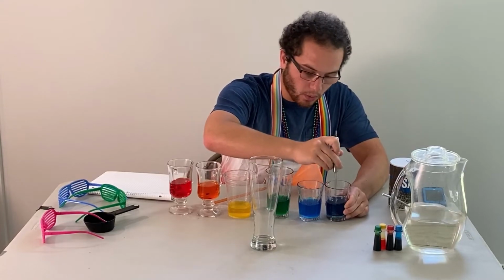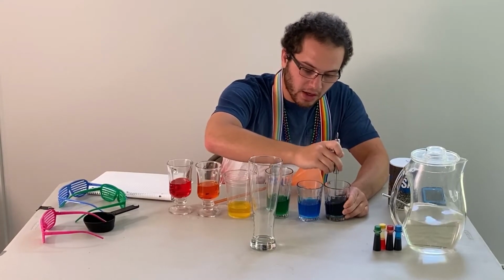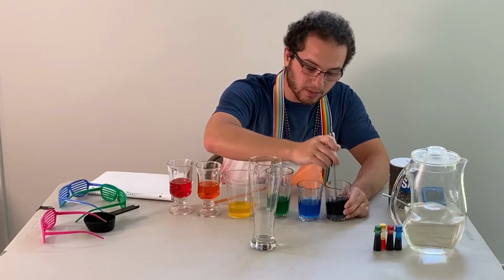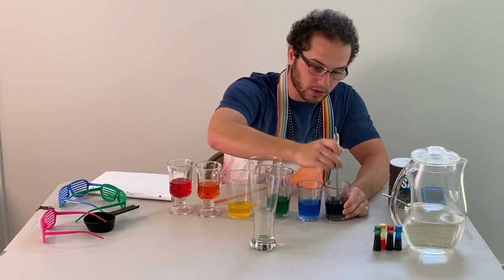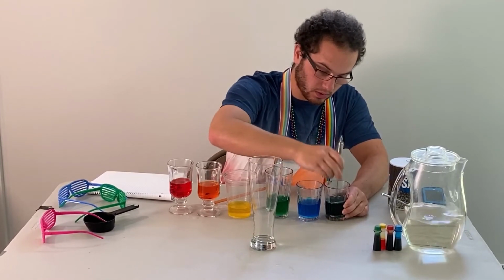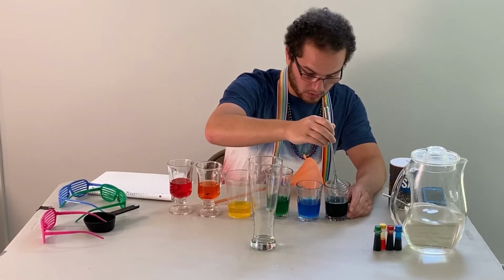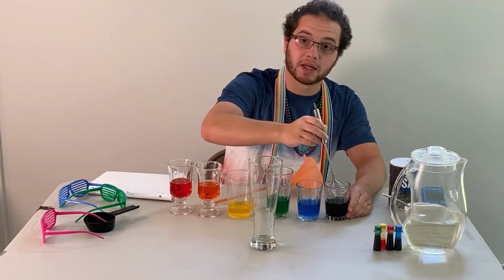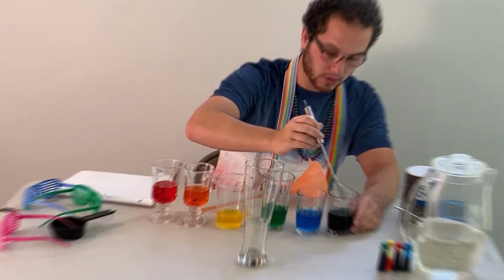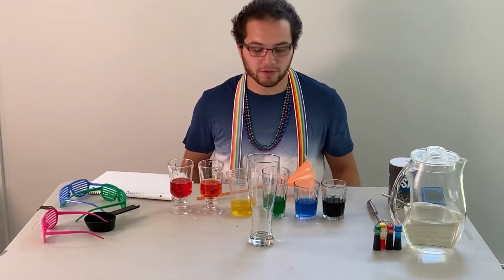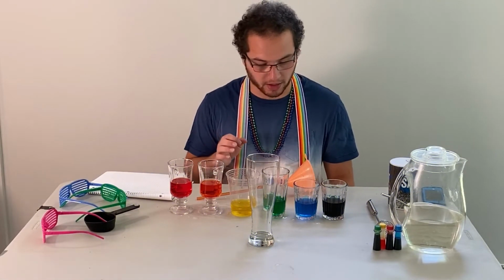Dissolved means when you have something that's solid and you mix it and it becomes a solution or part of a liquid. So I'm going to keep mixing all these. You go ahead and mix yours. Okay, so after you've mixed in all the salt, we're ready to start making our rainbow.